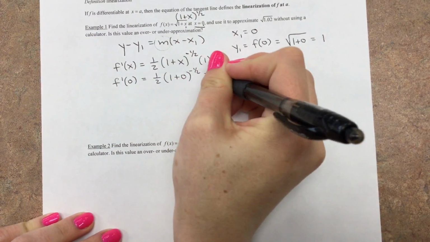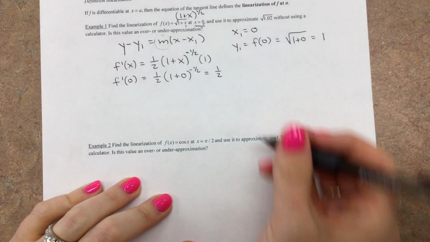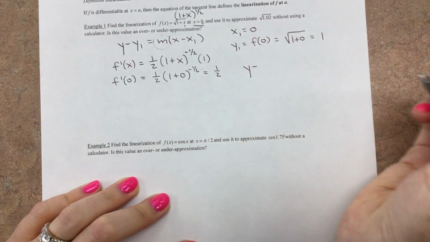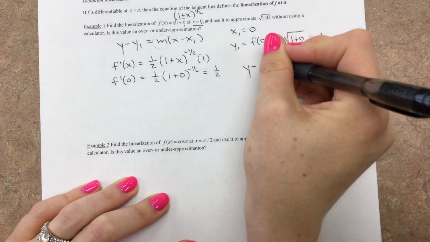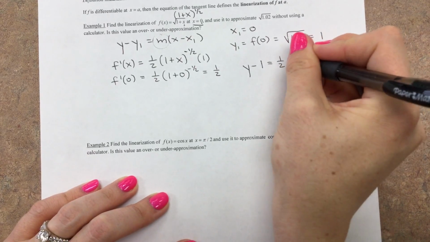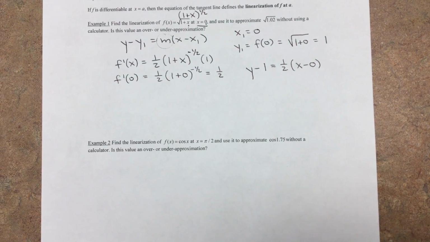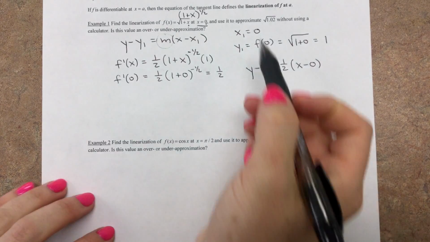And then we multiply that by 1/2. So let's get the actual tangent line. So that's the first part. So we've got y minus y1, which we figured out was 1, equals the slope, which we just found is 1/2, and then times x minus the x value. So you find your linearization, you find your tangent line, and then move on to the next part.